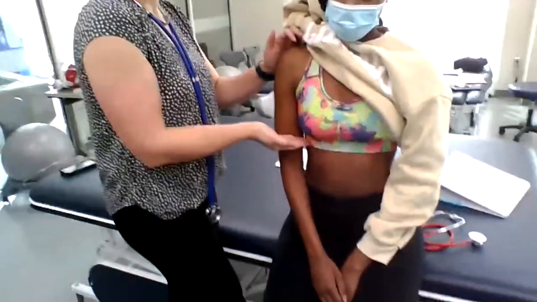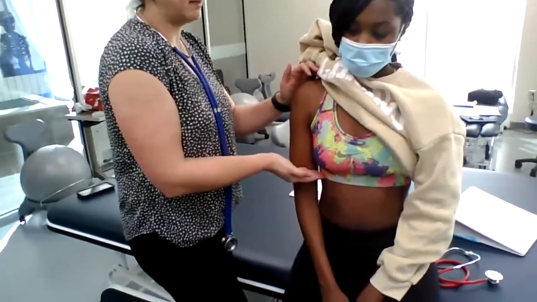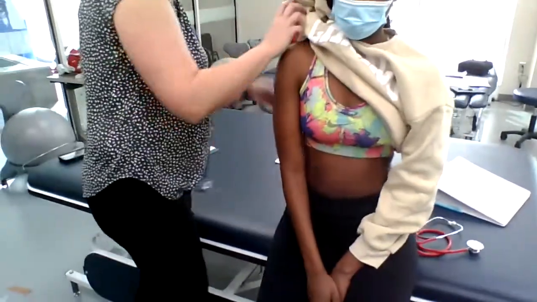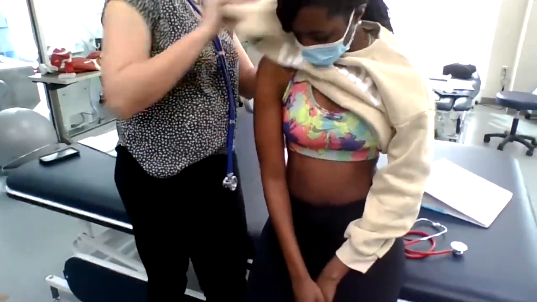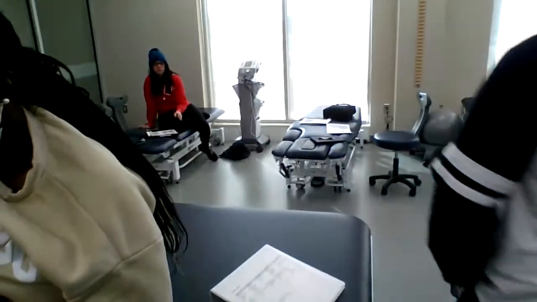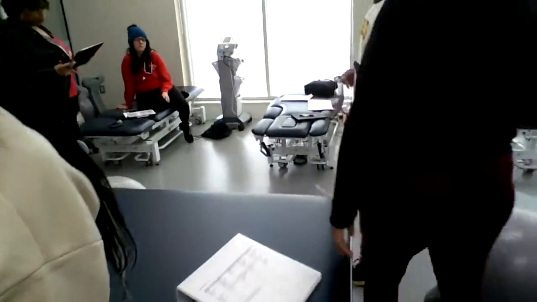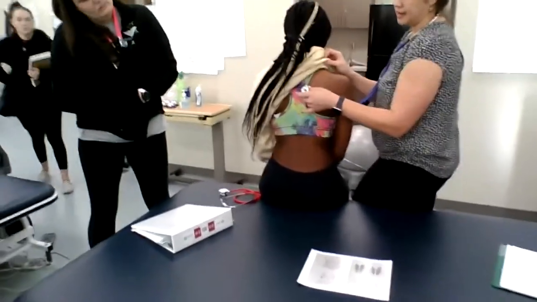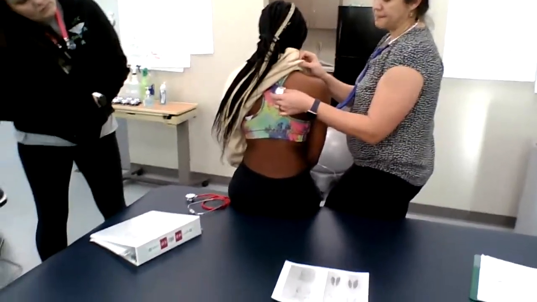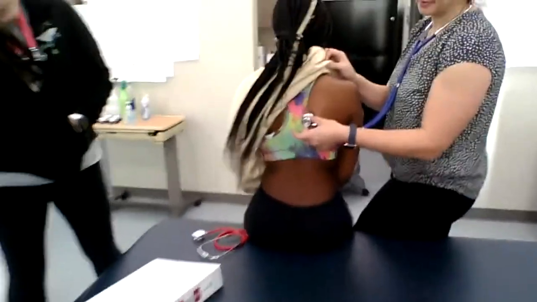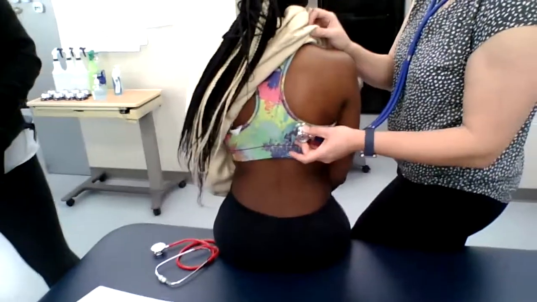Around, okay? On the back side, if we look at her back side, if you guys want to move around, okay? Same sort of thing, but now we almost follow the scapula. So we can go up here, and then we're following that medial border of the scapula down and around.